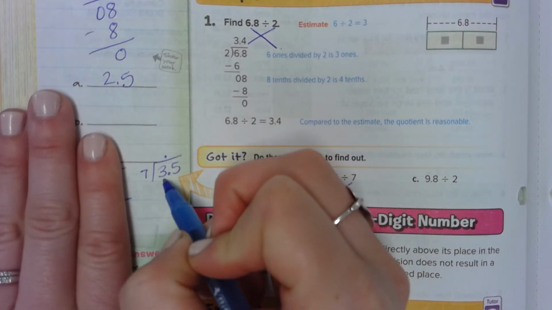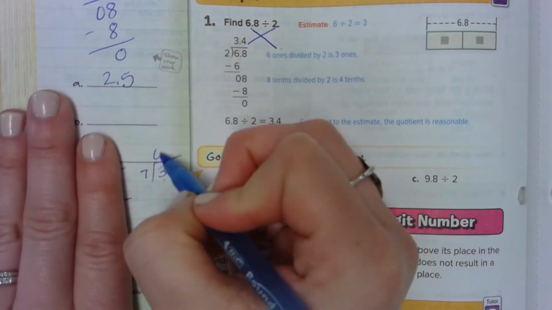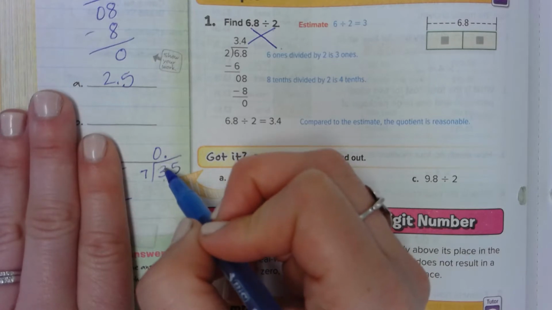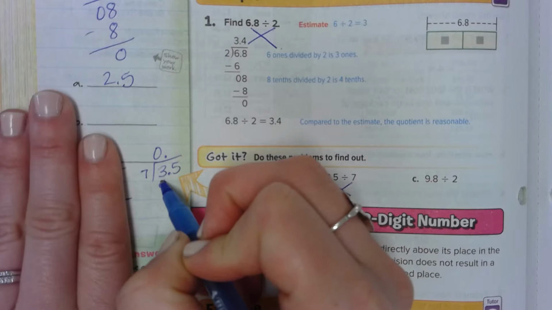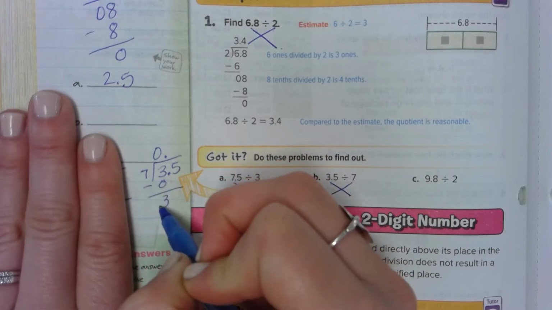7 goes into 3? That can't go in. So I know I have to put my 0 up here because it can't even go in once. 0 times 7 is 0. When I subtract, I'm left with 3.